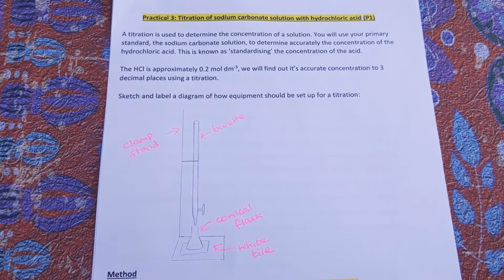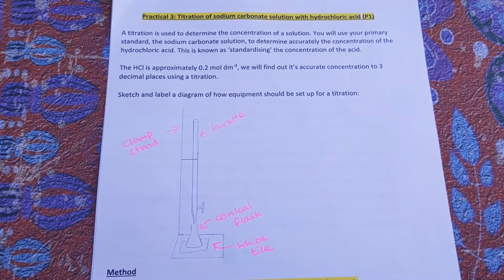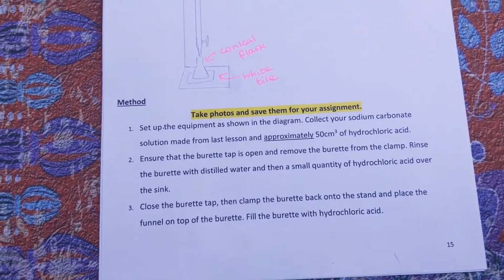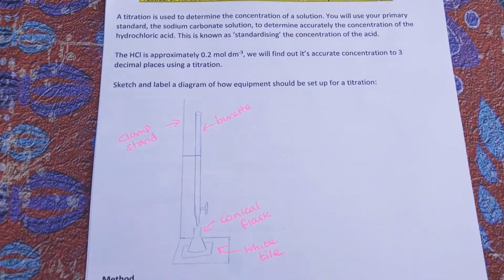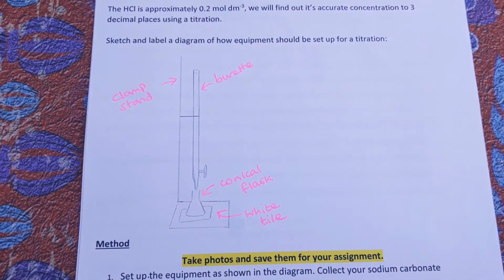Hi guys, in this video I'm going to go through some of the Unit 2 booklet to help you complete it. So we're on page 15. It says to sketch and label a diagram of how you should set up your equipment for a titration.